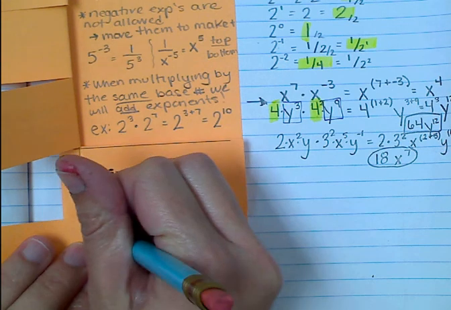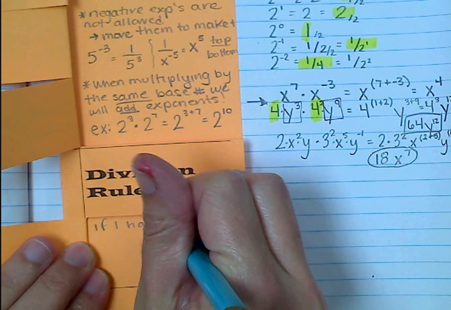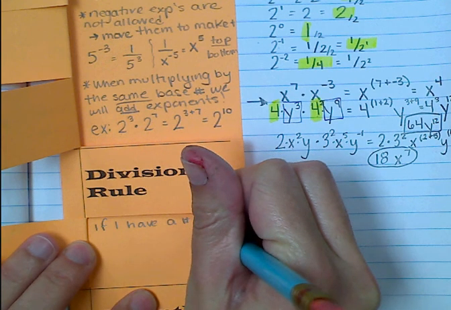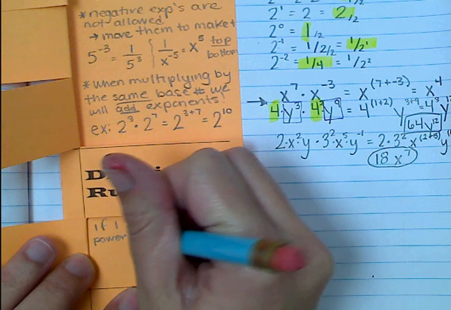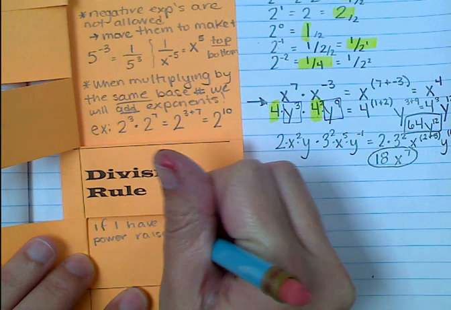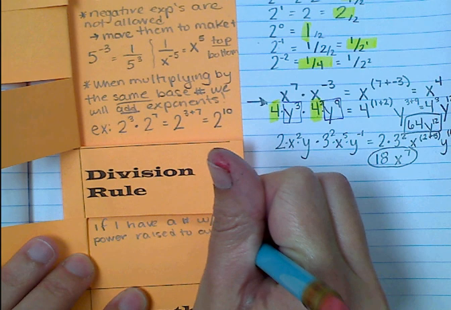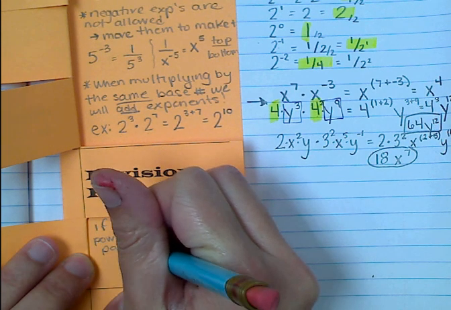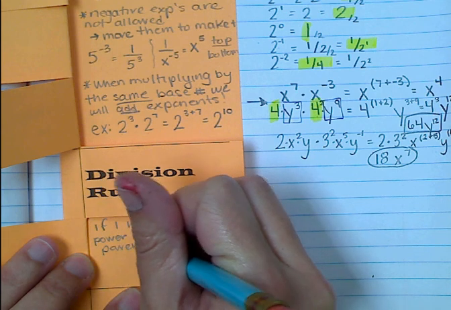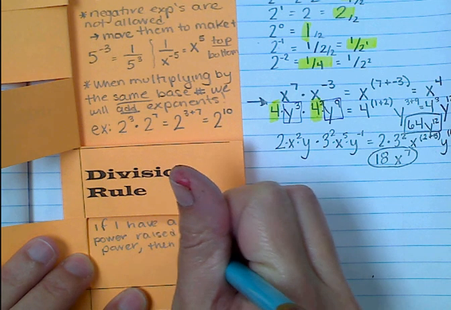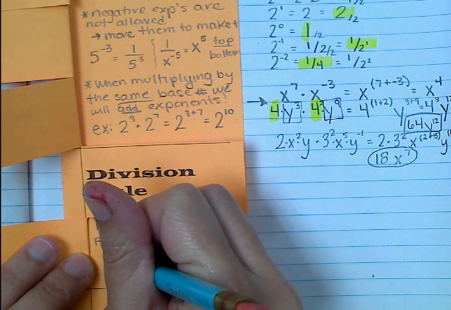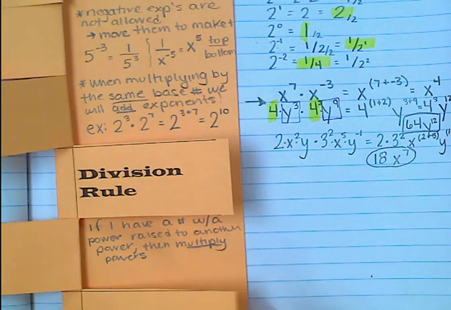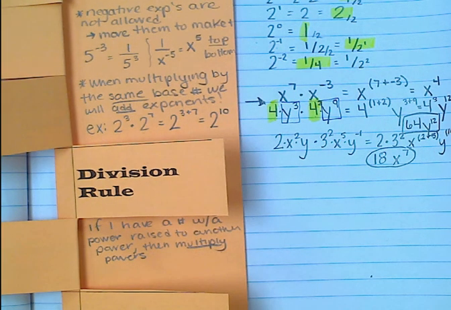So if I have a number with a power raised to another power, then multiply the powers. Okay, which again might seem kind of strange, but hopefully will make sense in a second.